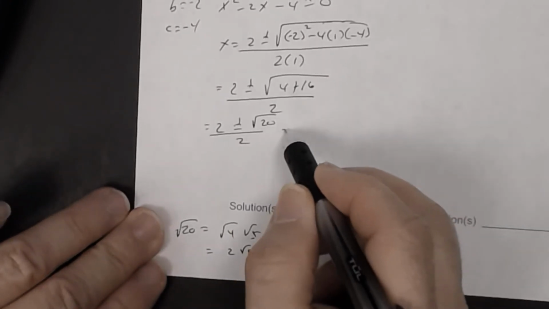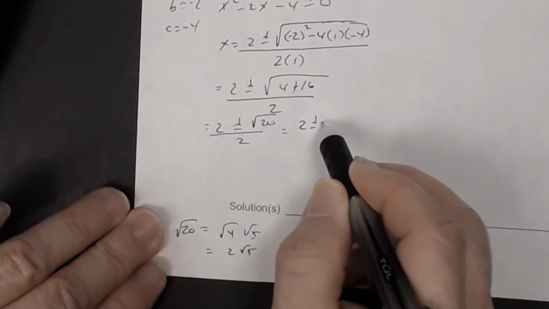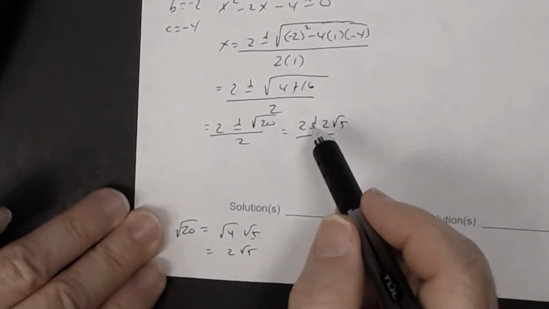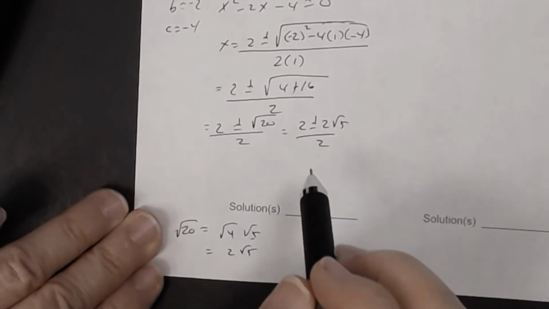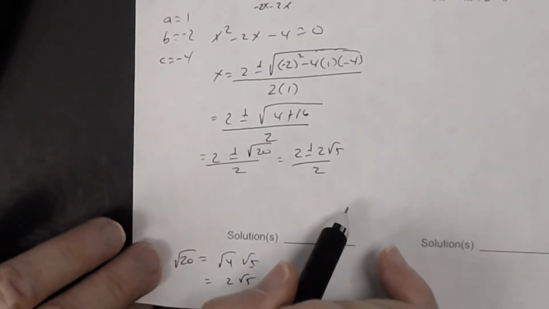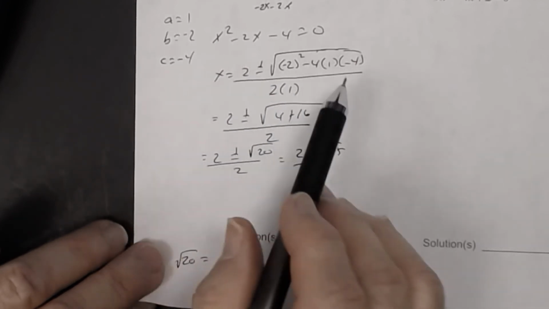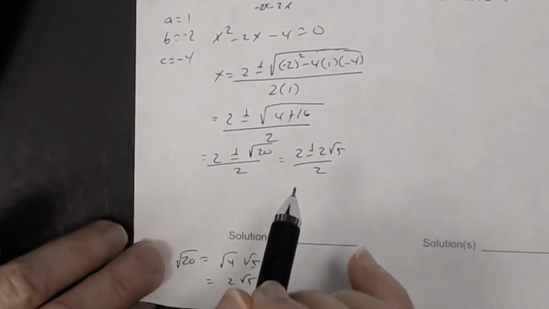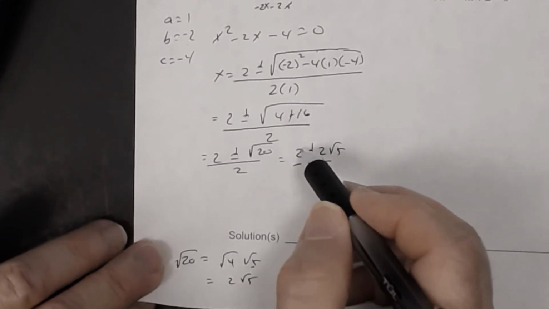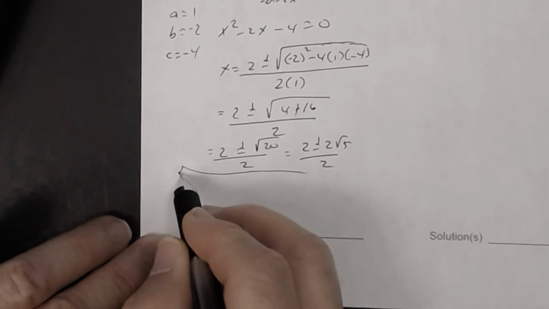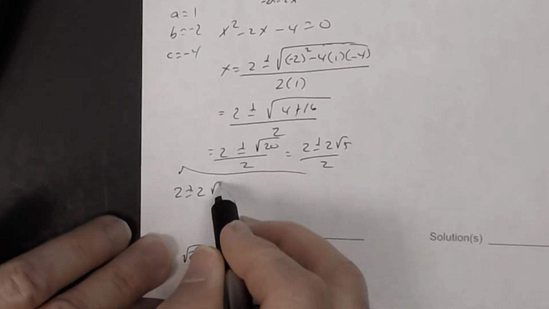So I want you to note something, though. 2 plus or minus 2 square root of 5 over 2. Now, simplify this if you can even further. So if you got to this point, you did pretty good. You're almost there. You should get all your points except for the fact that if you leave it like this, you're forgetting something. Let me go ahead and rewrite this right here. 2 plus or minus 2 square root of 5 over 2.